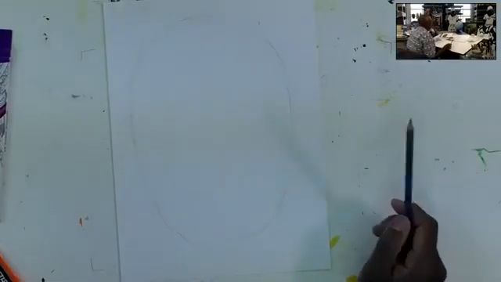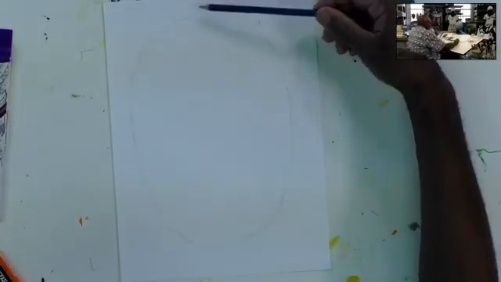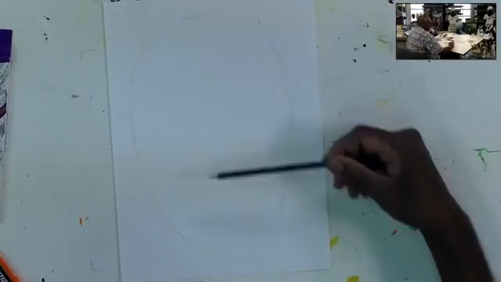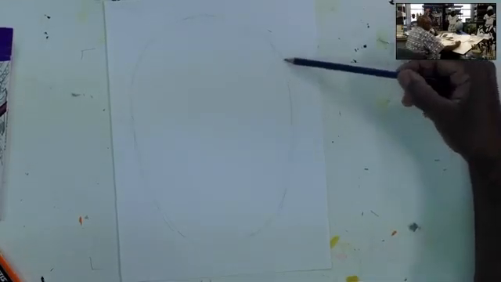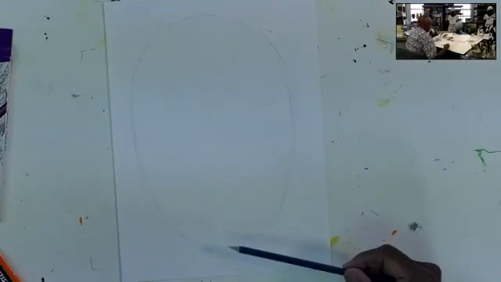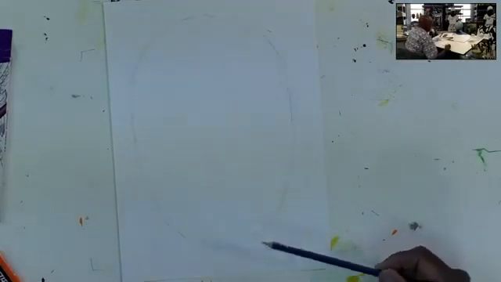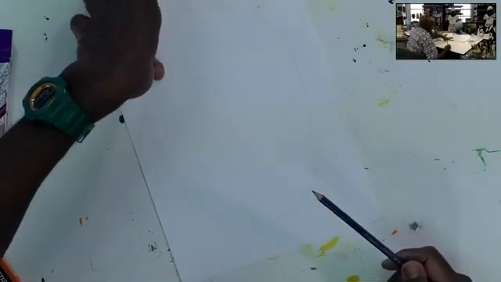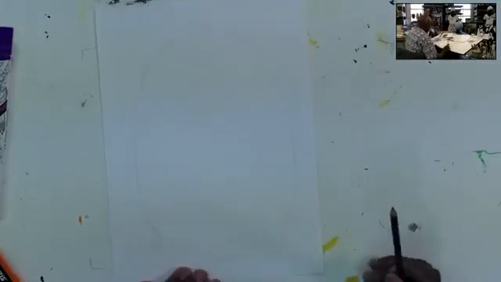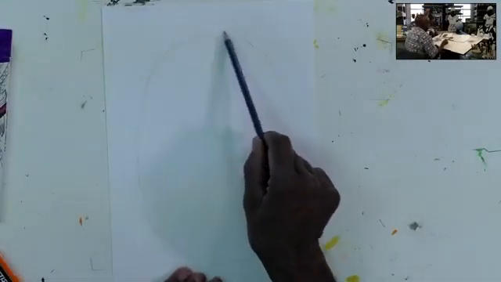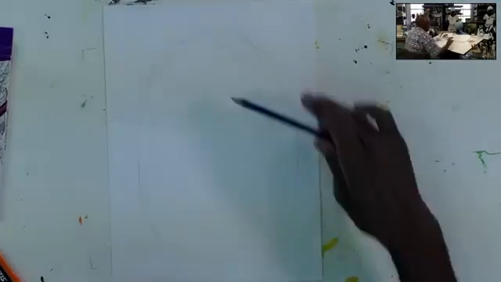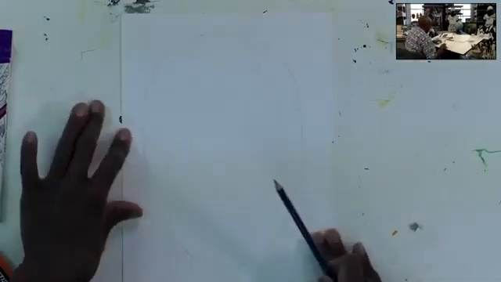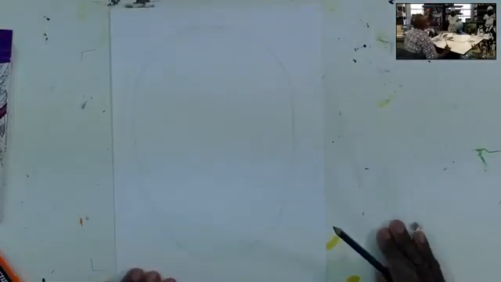Okay, the first thing I need you to do is divide your egg-like shape. Now remember, the top part of the egg-like shape represents the head and it's larger than the bottom part, which represents the chin. If you have already drawn your picture and it has the top part smaller than the bottom part, I want you to turn your paper upside down so that you'll be correct. That's all you have to do.